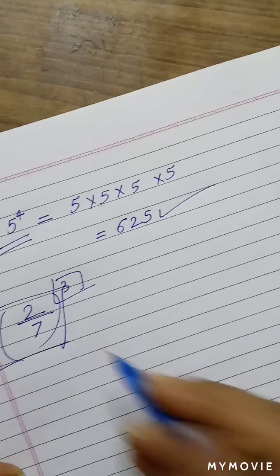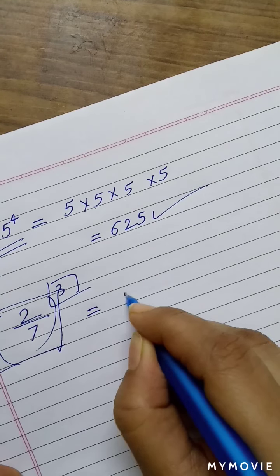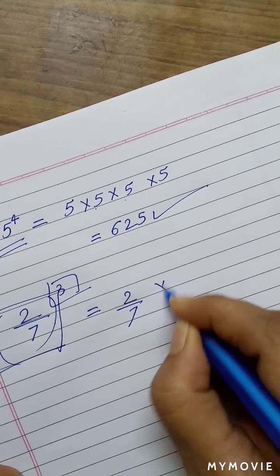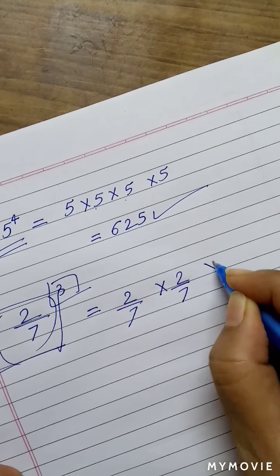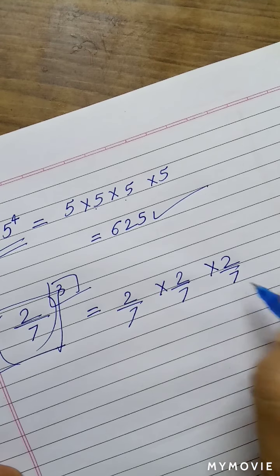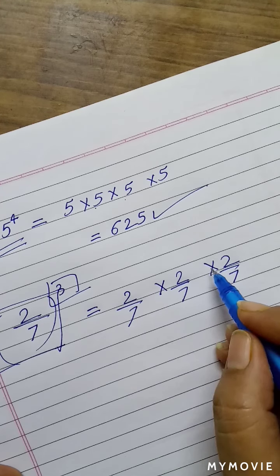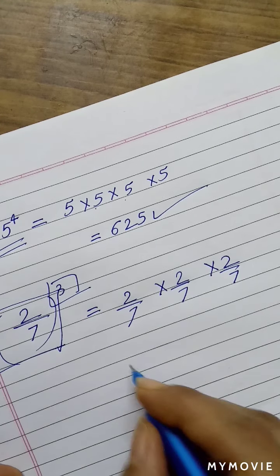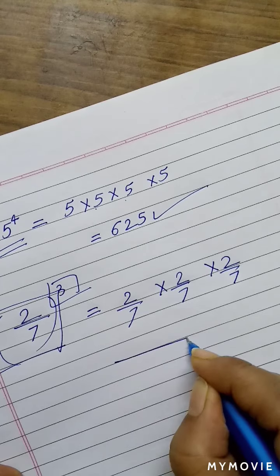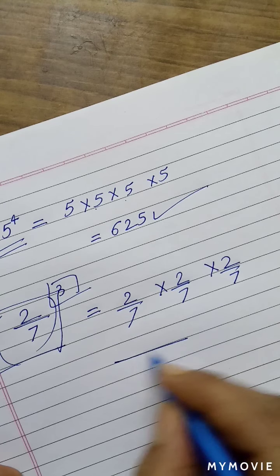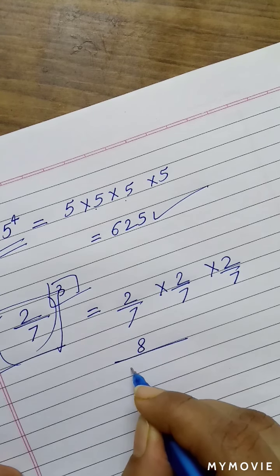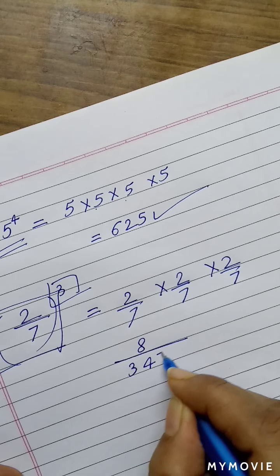And how are we going to express it? We are going to express it like this. 2 by 7 into 2 by 7 into 2 by 7. So we will multiply the numerators and we will multiply the denominators. So we will get 8 by 343.